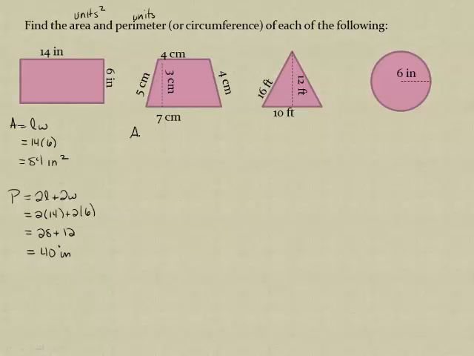Area of a trapezoid, I do the sum of the bases times the height divided by 2. Here's base 1, here's base 2, so I have 4 plus 7. The height is here, straight up and down, not the sides.